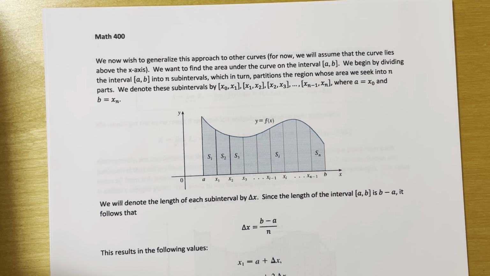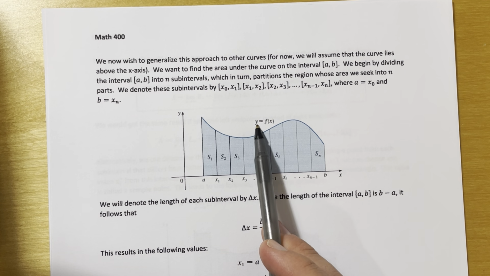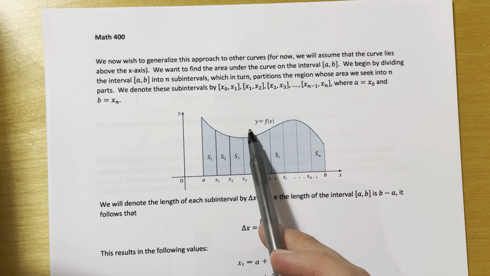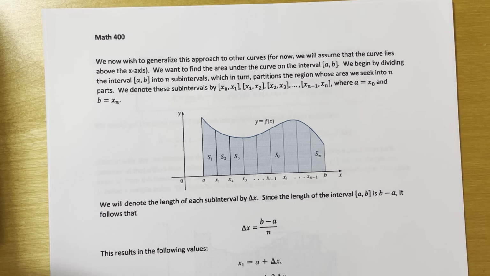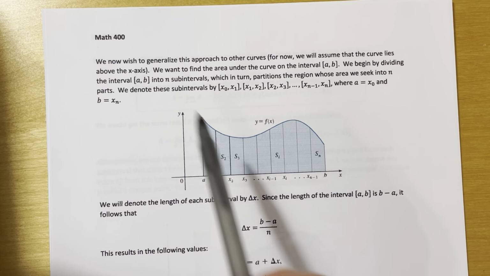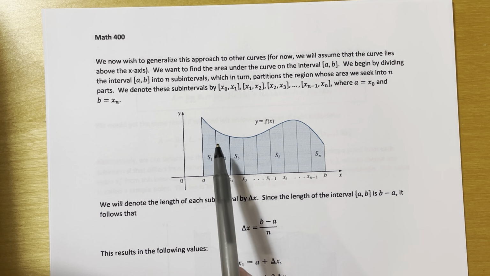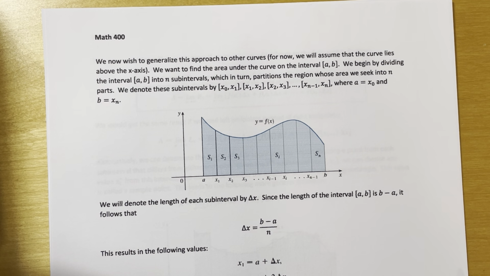And so what we want to do is generalize this and take it from that one example into the more general case. So let's suppose that we have some curve given by a function y equals f of x, and we're interested in finding the area under that curve over some interval a, b. Now for this section, we're going to be assuming that the curve is always going to be completely above the x-axis.